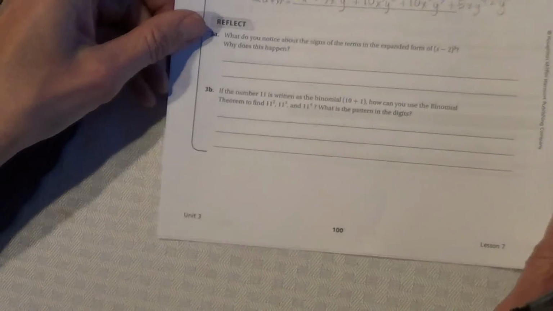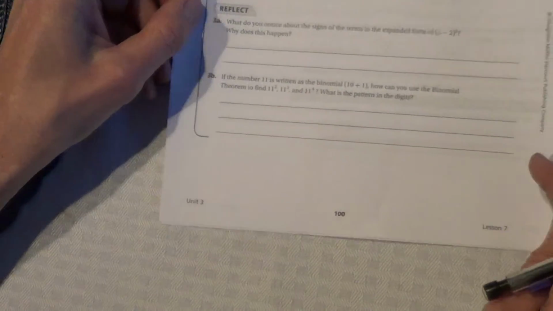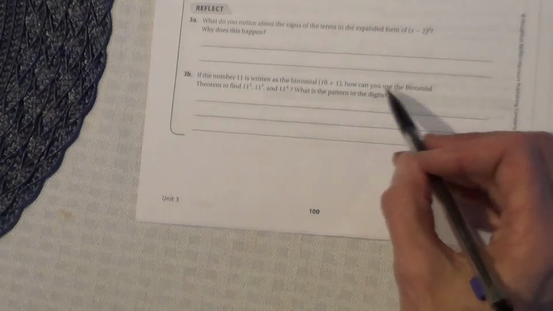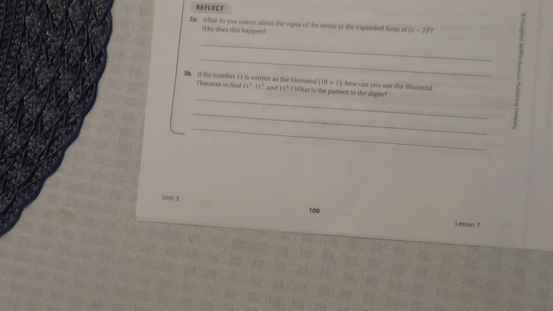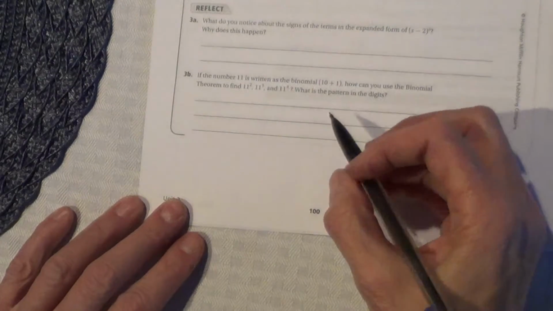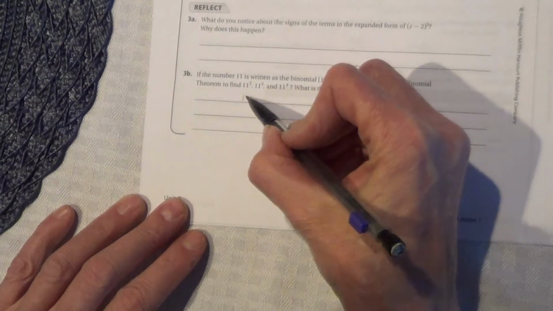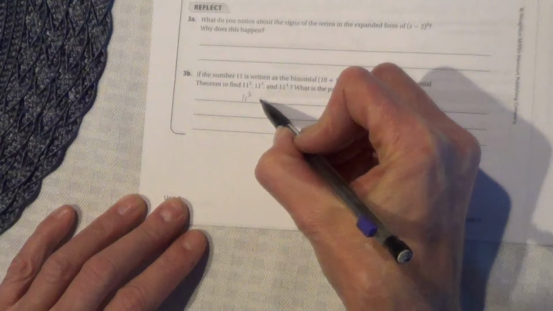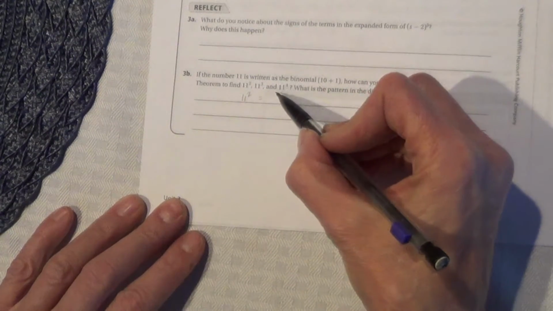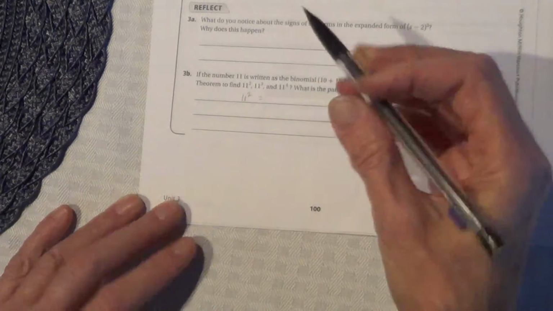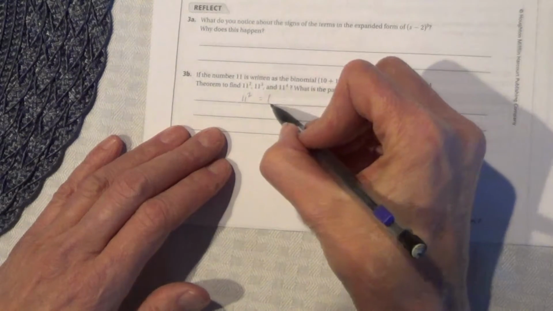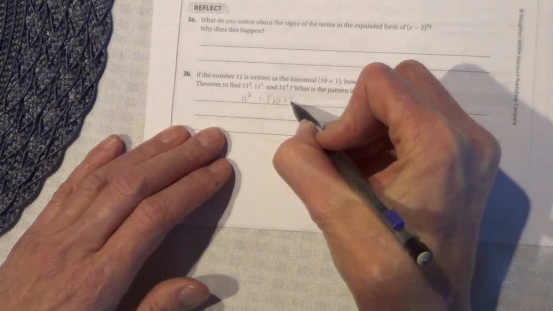If the number 11 is written as a binomial, 10 plus 1, how can you use the binomial theorem to find 11 squared, 11 cubed, and 11 to the 4th? This is kind of handy. I don't like it for 11 squared because the second row is just basically, let me show it this way, 10 plus 1 squared.